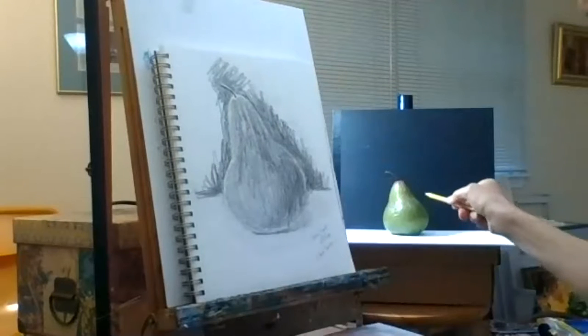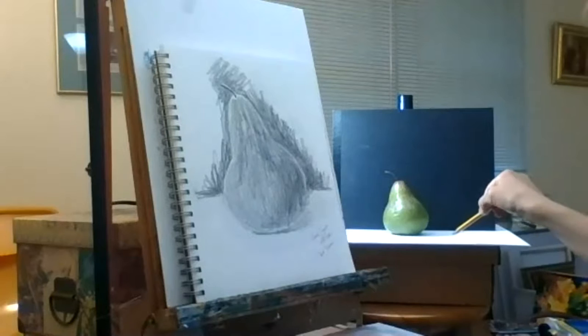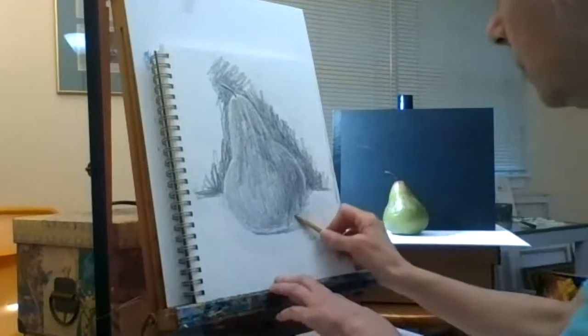If I compare the pear with the table, the pear is very dark, much darker.